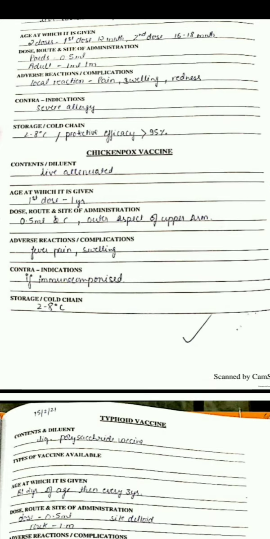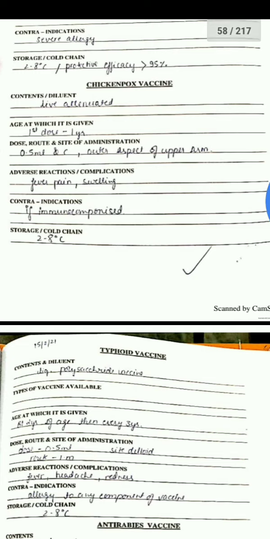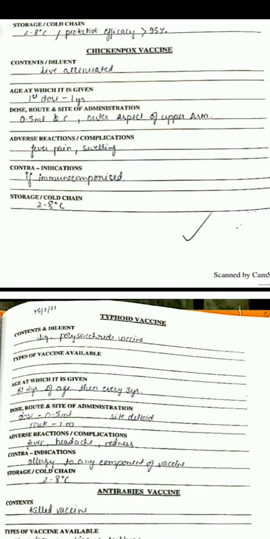Then chickenpox vaccine, it is live attenuated vaccine. First dose given at 1 year. Dose is 0.5 ml and then outer aspect of upper arm. Adverse reaction is fever, pain, swelling. Contraindication is if immunocompromised. Then storage or cold chain 2 to 8 degrees centigrade.